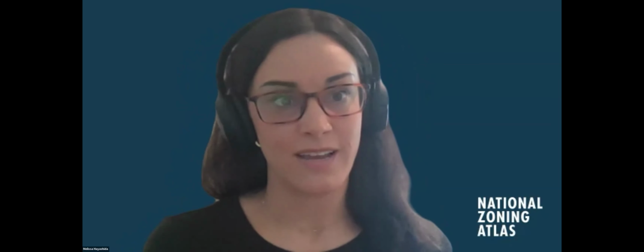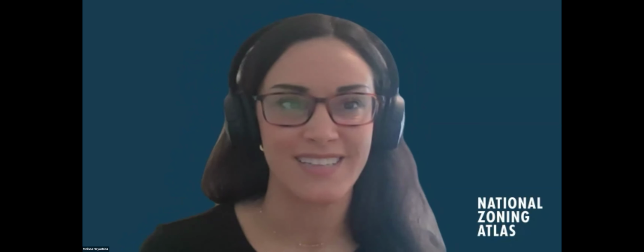Some other challenges include just outdated maps where there's areas that have been, say, annexed, and those aren't shown on the map because the map is from 20 years ago. So we're constantly dealing with these sorts of challenges and having to go back and forth between planners to figure out what actually is going on.